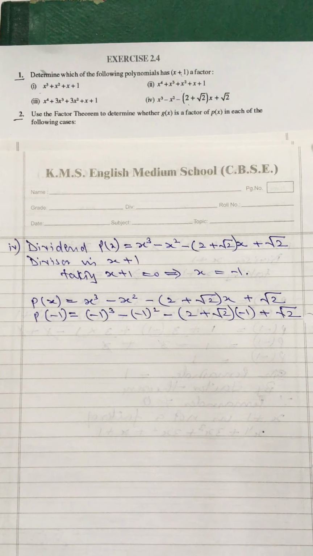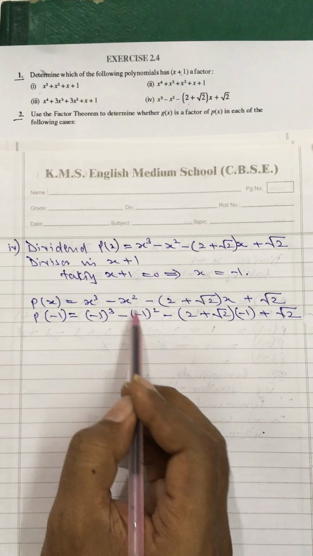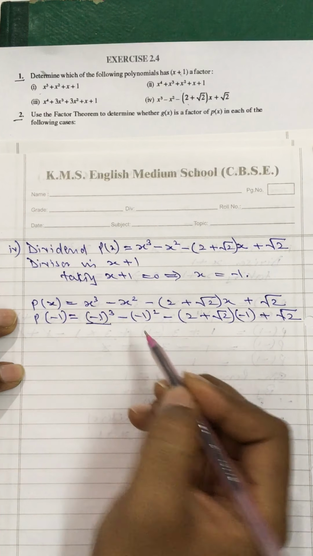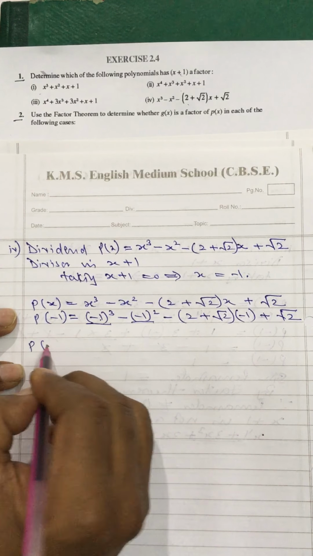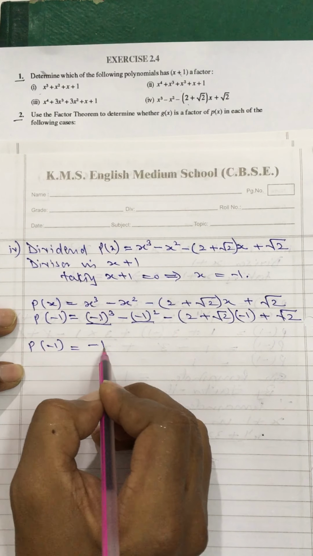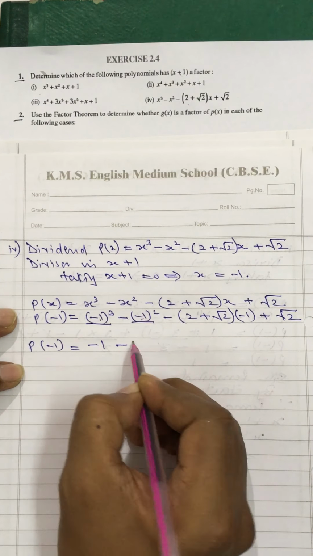Okay, my dear student, in place of x I am going on writing minus 1 without disturbing the rest of the equation. Okay, now I will be solving the brackets first. This I will be taking P of minus 1 is equal to, now here the odd number is the power, so this will become minus 1. Here the even number is the power, this will become plus 1, but plus minus minus 1.